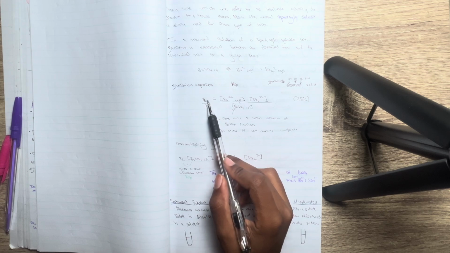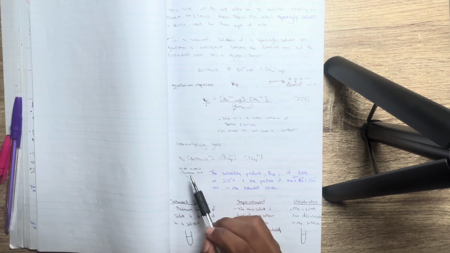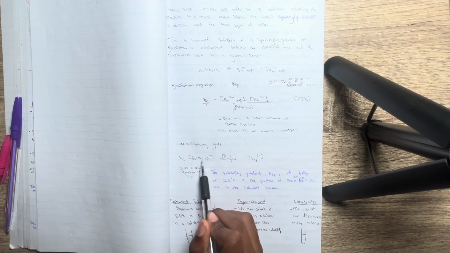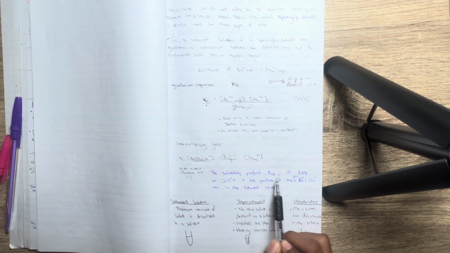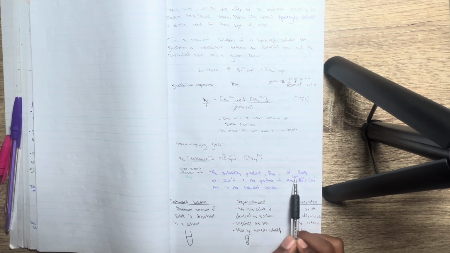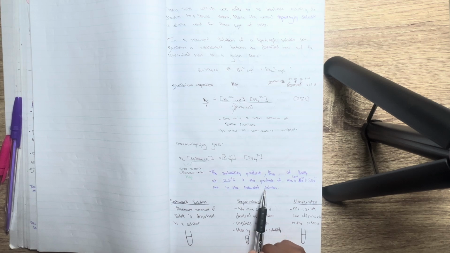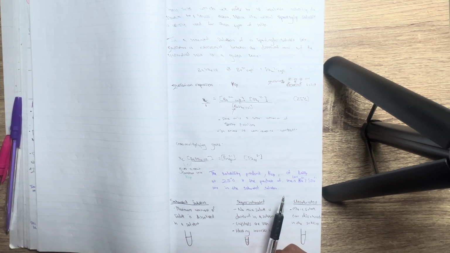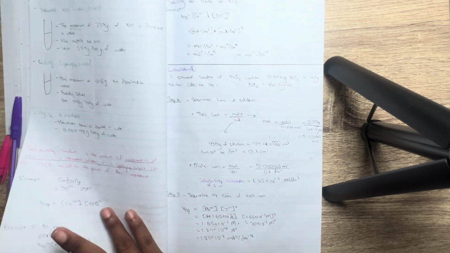So instead of having the constant, it now becomes the Ksp, which is the solubility product of barium sulfate, of the salt. Note that it says the solubility product, which is Ksp of barium sulfate at 25 degrees Celsius, is the product of the concentration of the barium and the sulfate ions in the saturated solution. That is what Ksp is. It's a product of the concentration of the ions in the saturated solution. I already explained these. Moving on.